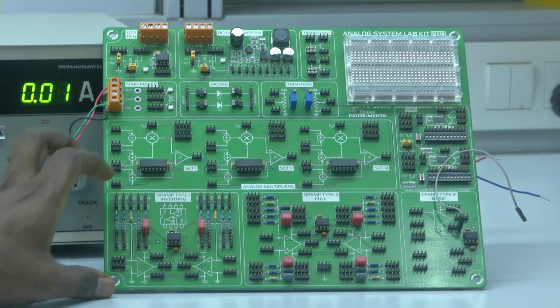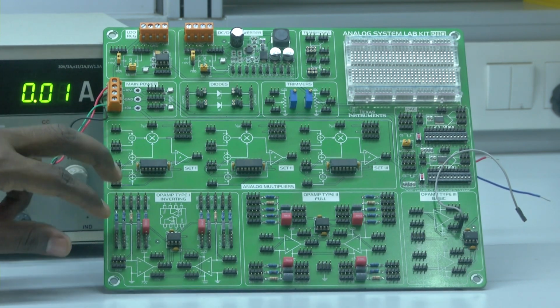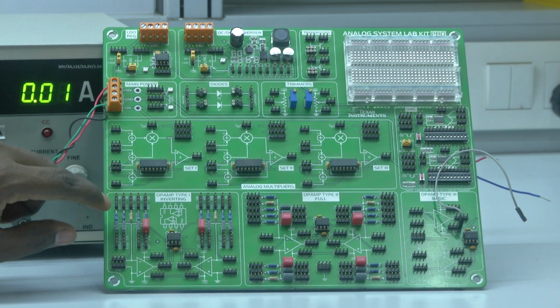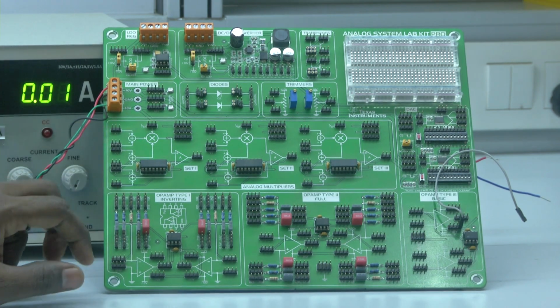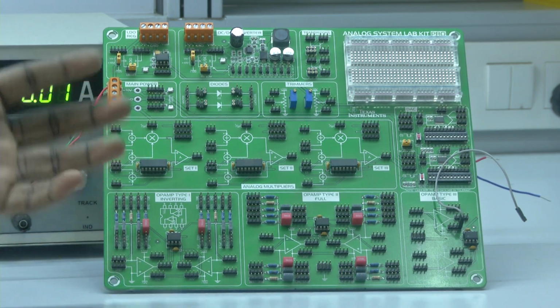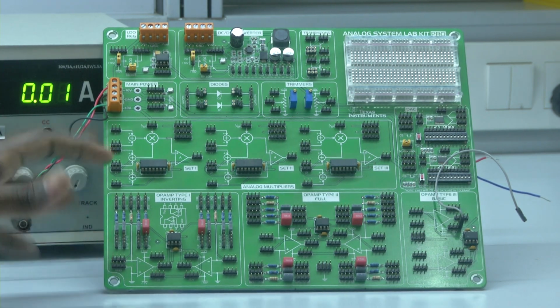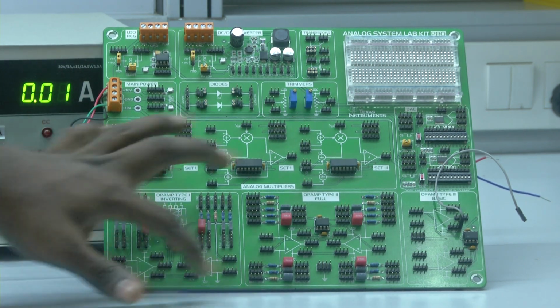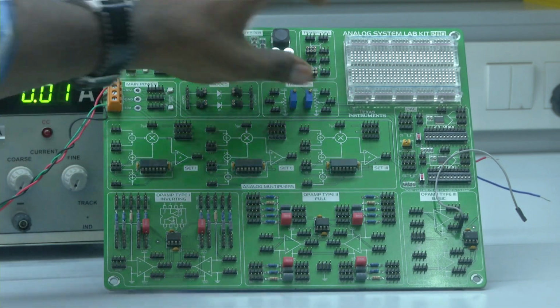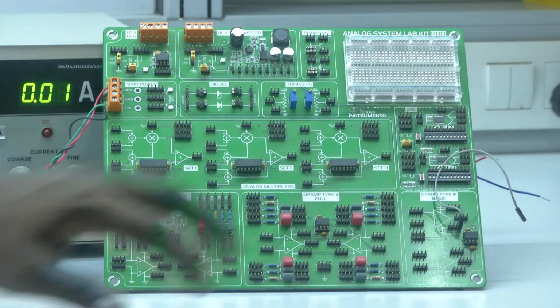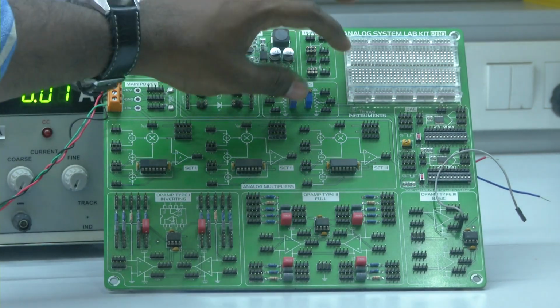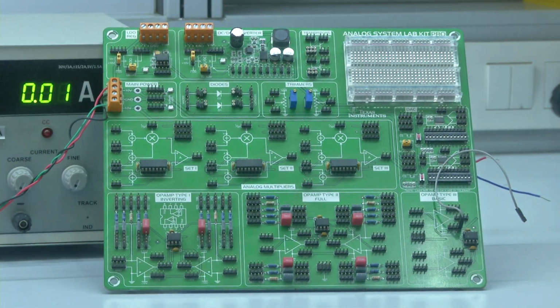But the challenging part here is that it is fixed with a fixed number of resistances. However, if we want to use extra resistances or resistances and capacitances which are not available on the board, by using the breadboard and jumper connections, we can simply connect them from the breadboard to the operational amplifier side.